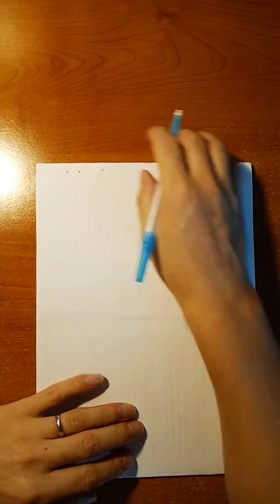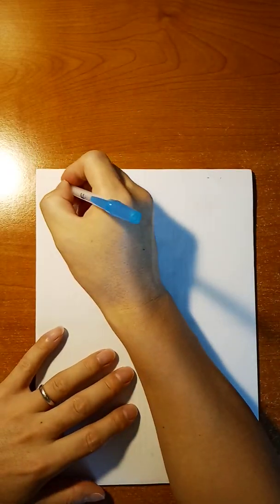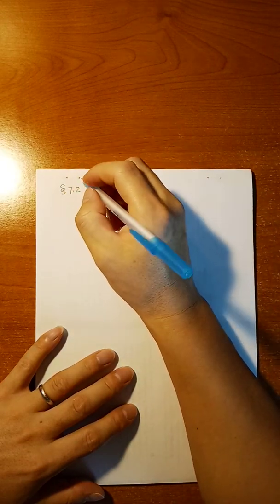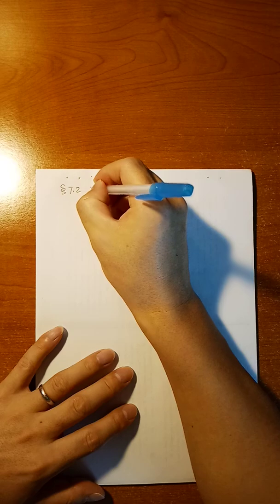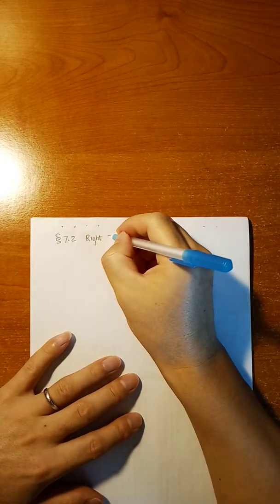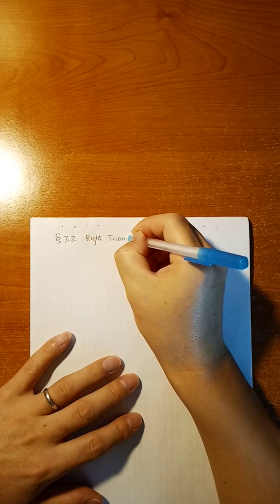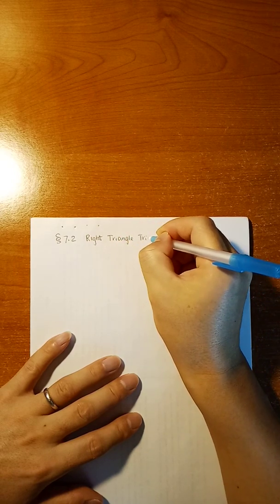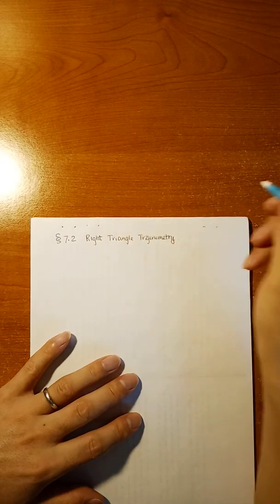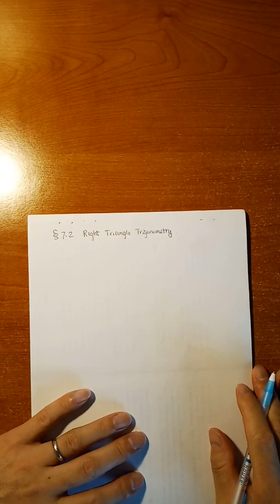Okay, let's talk about section 7.2. Right triangle trigonometry.